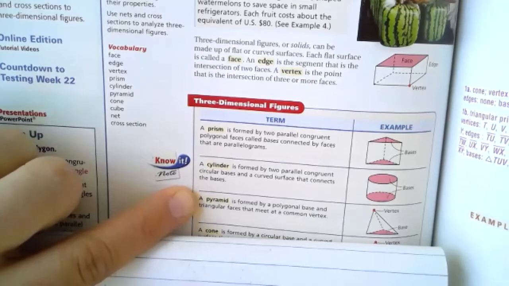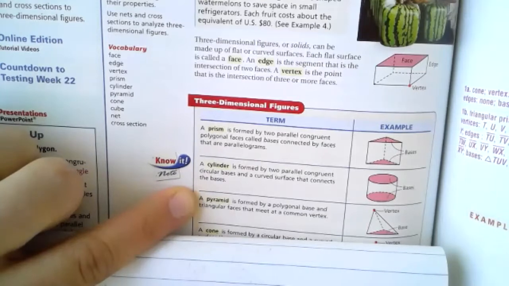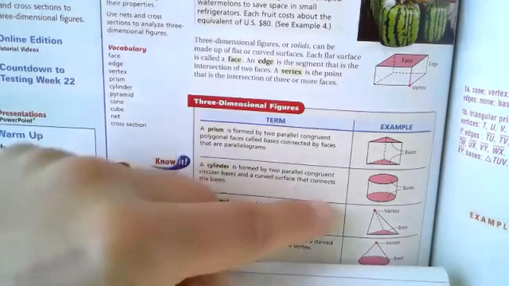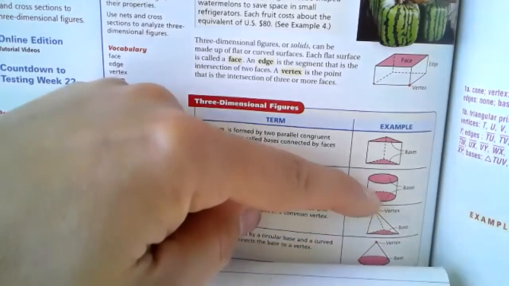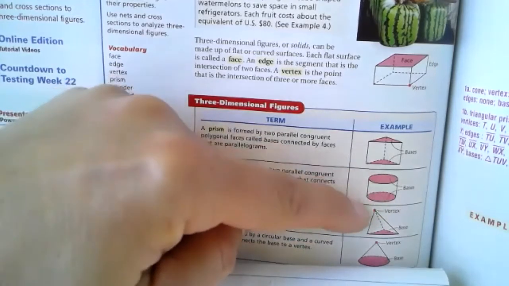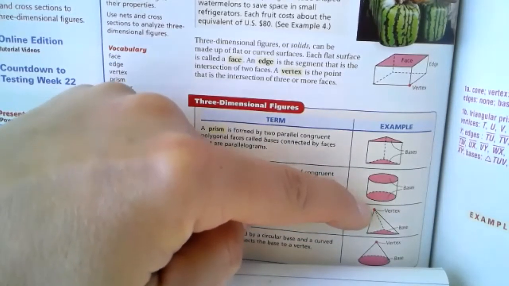And triangular, this is what's different. It has to be triangular faces that meet at a common vertex. Now remember what I said about vertexes. The vertex is that sharp point right there at the tip. If you touched it, it would actually hurt to touch it because it's just a sharp point, okay?